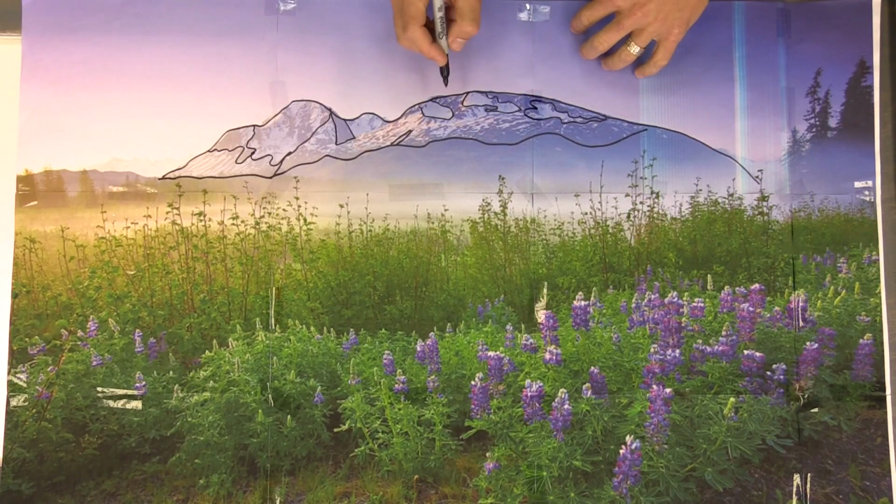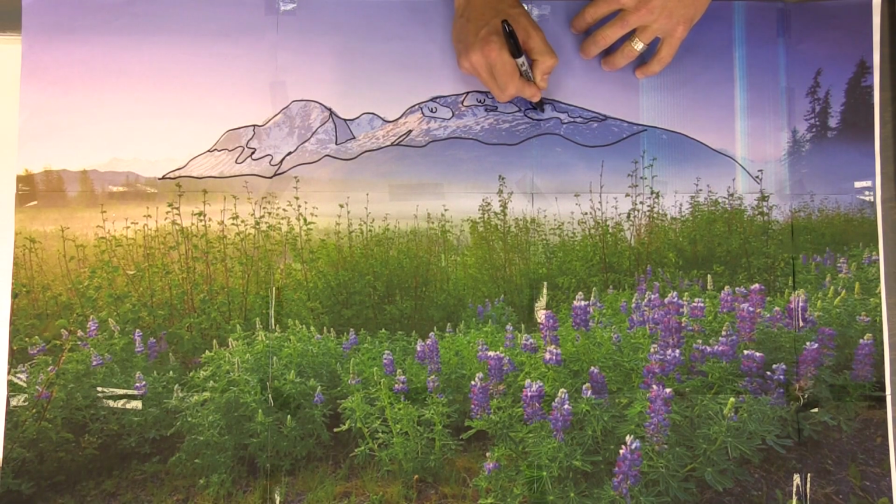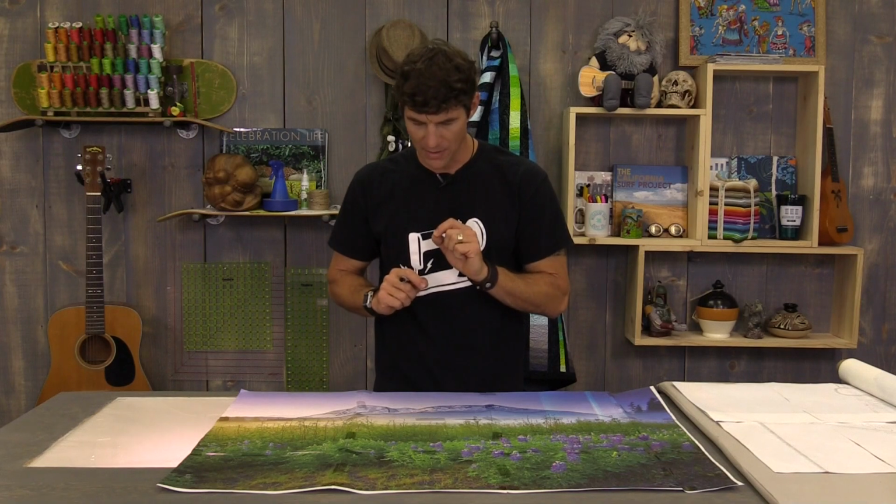Once I start to section out my pieces, then I want to come in and label this. Like maybe this is going to be my white. So I'm going to do a W for white, and W for white, and W for white. I will give them numbers in a little bit. I'll get back to that, okay?